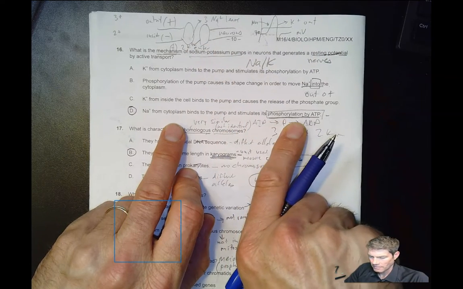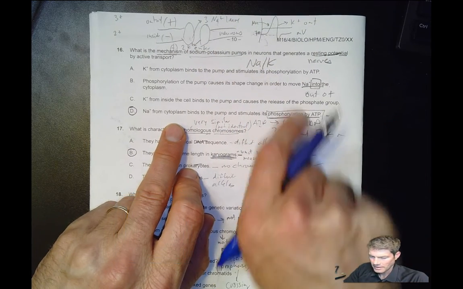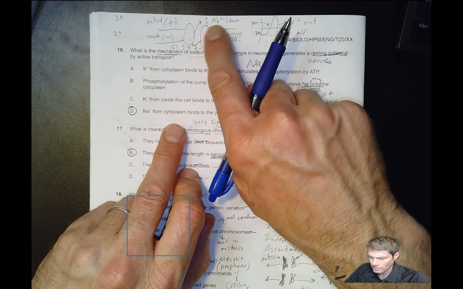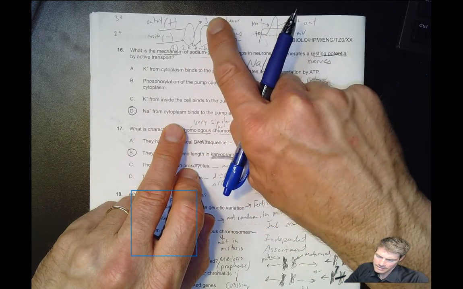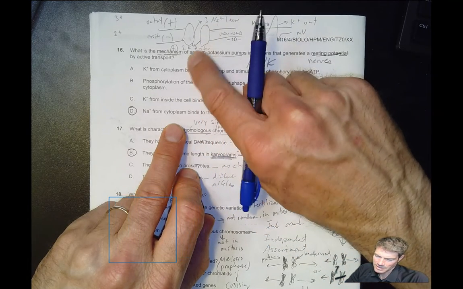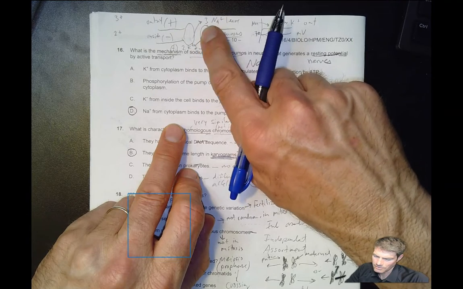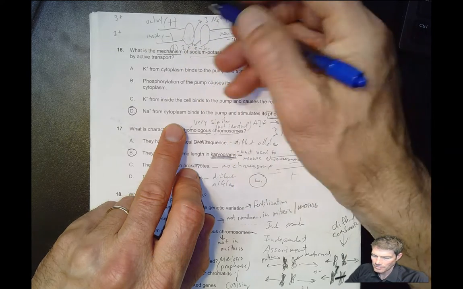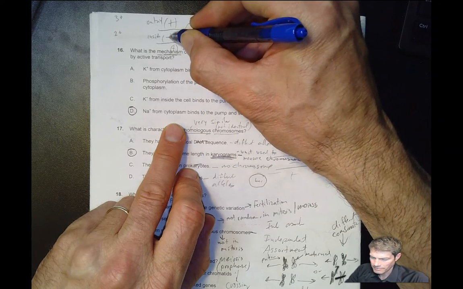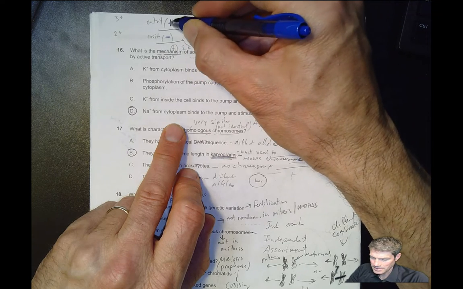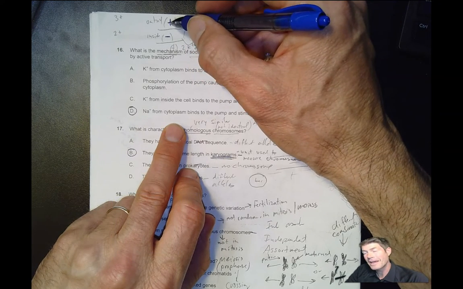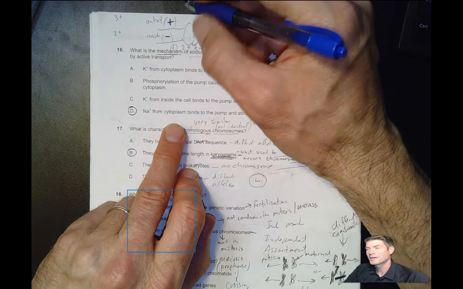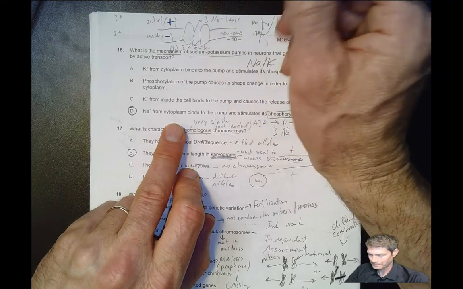Once it's phosphorylated, the sodium can leave, and at the same time potassium enters. So 3 sodiums out, 2 in. That makes the inside negative and the outside positive.